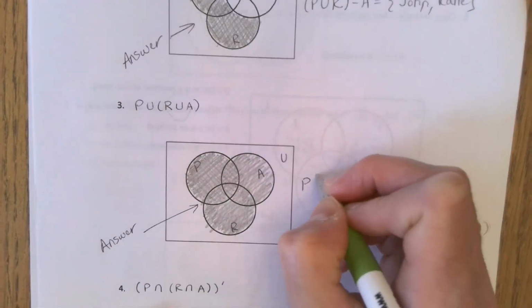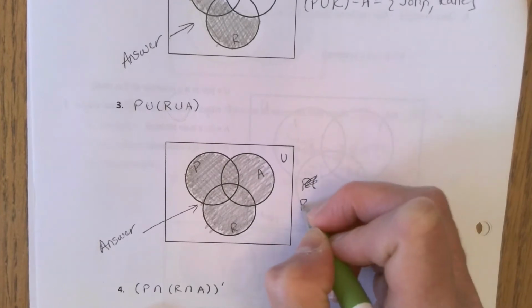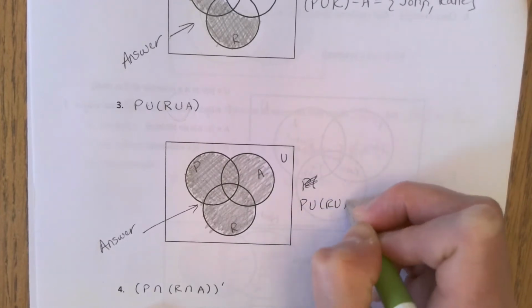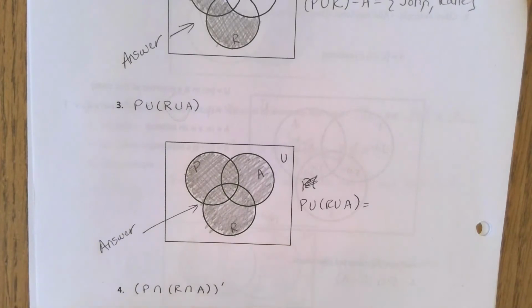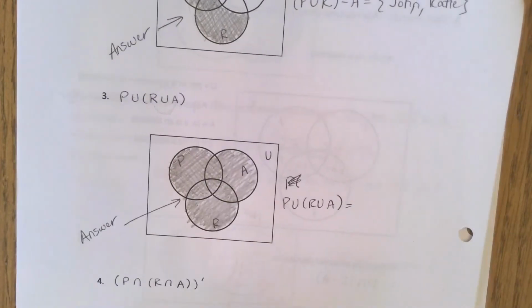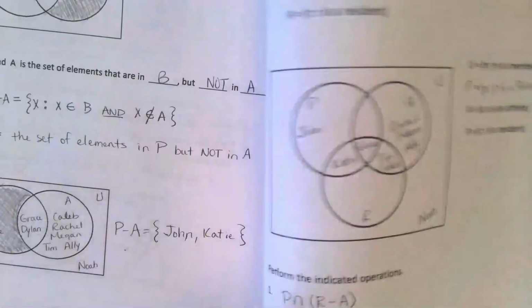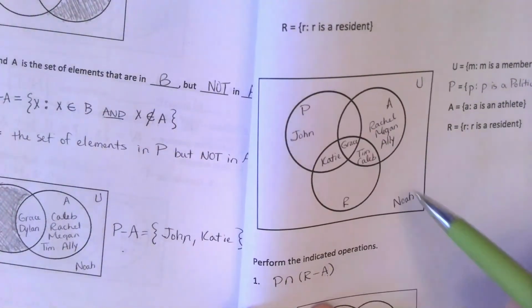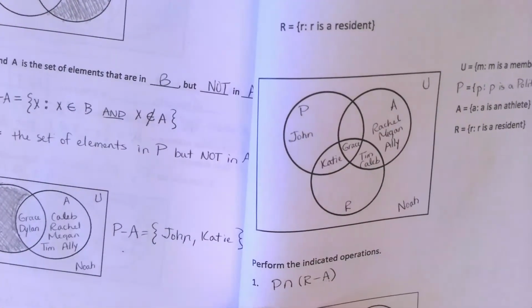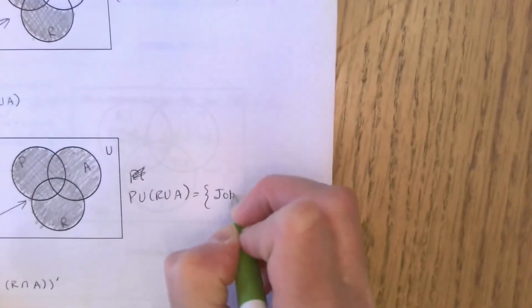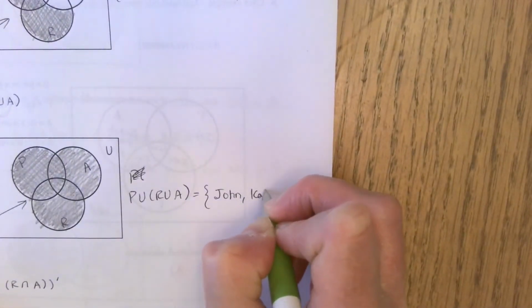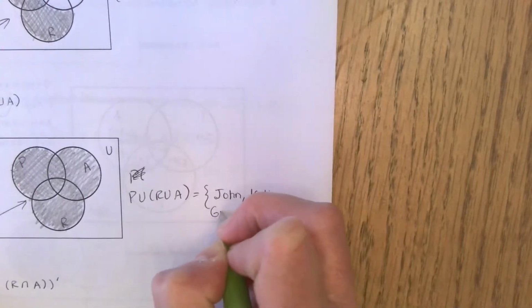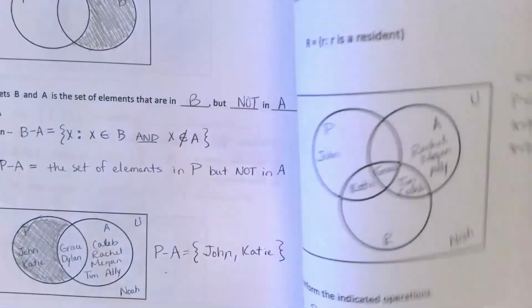But listing what goes in my element, or the elements that are in that answer. Go back here. Everything in there was everybody but Noah. So John and Katie and Grace. John, Katie, Grace. Who else?